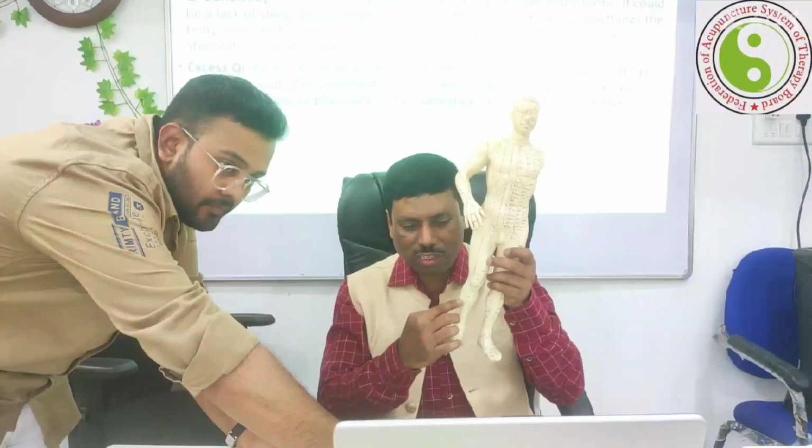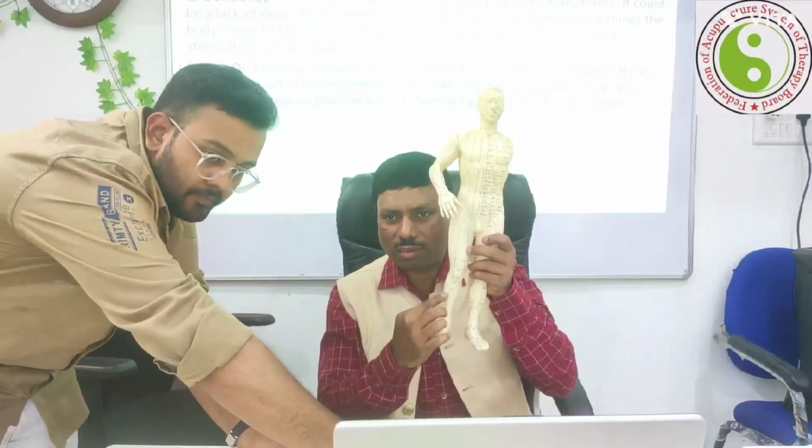This is the entire area known as the stomach and then intestine region. Stomach and intestine region is known as this particular area.